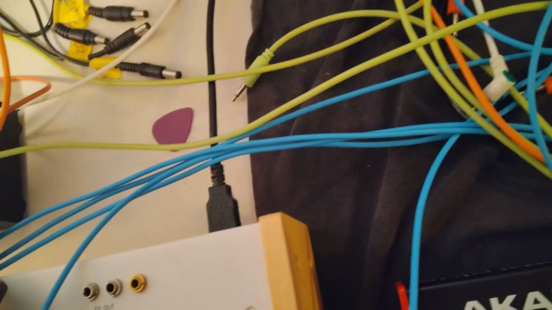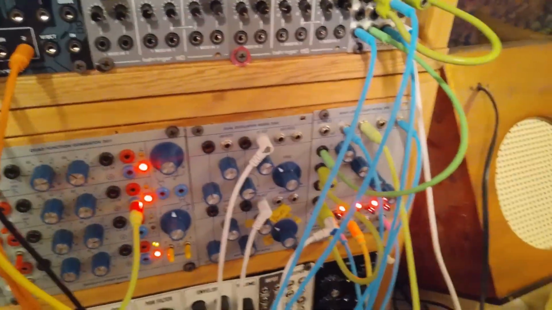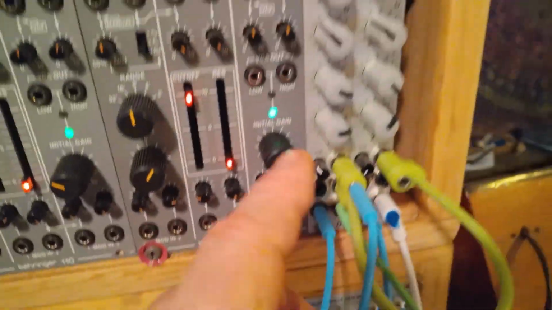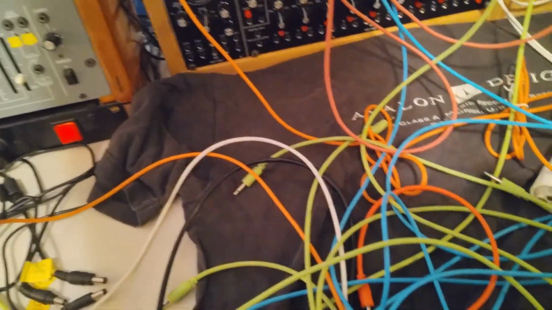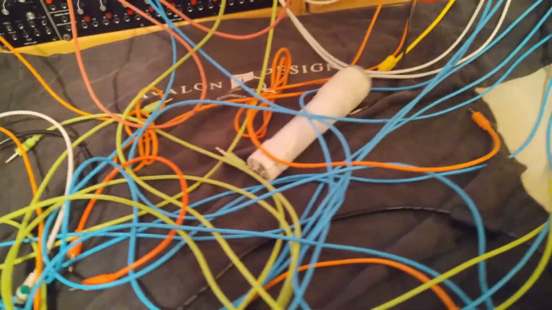And what is modulating the pulse width, we wonder? Oh, okay, the pulse width is coming out of the end of this, because this ADSR has two outputs. And I don't know if that's really doing anything that wild to it.